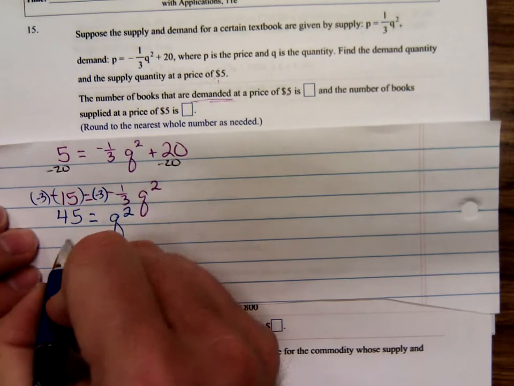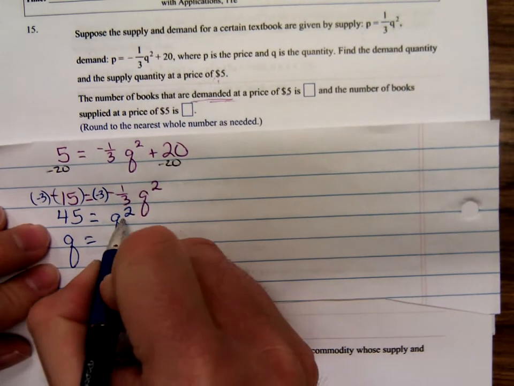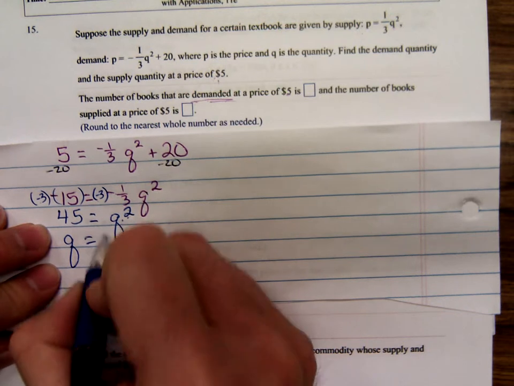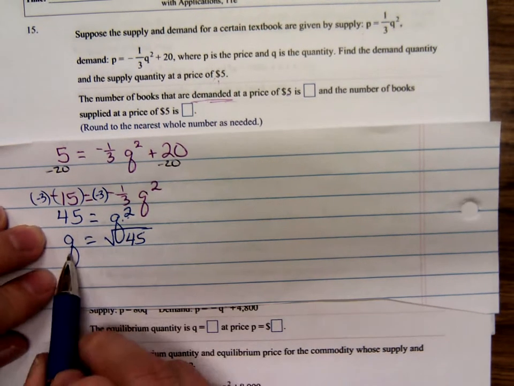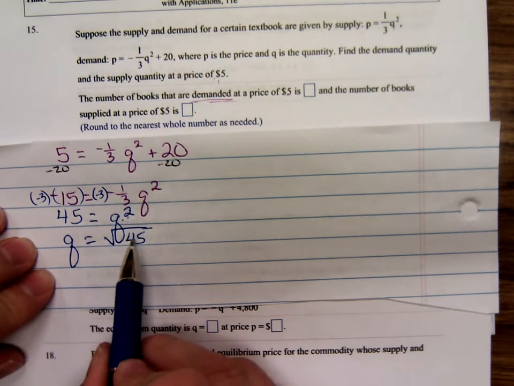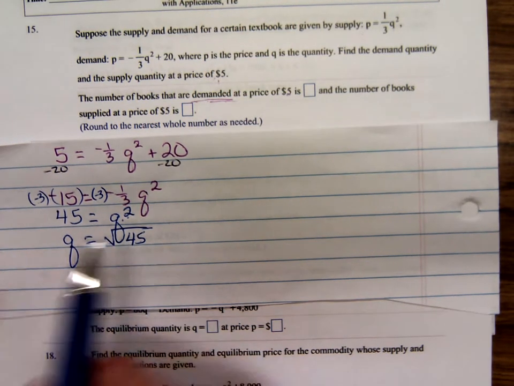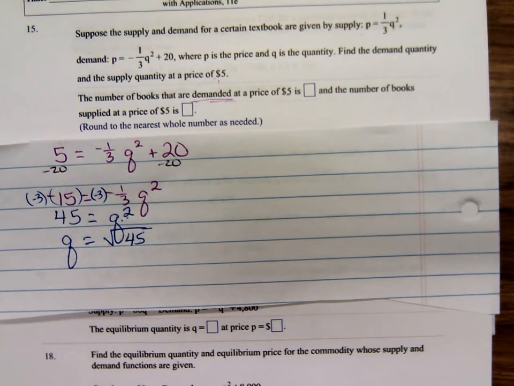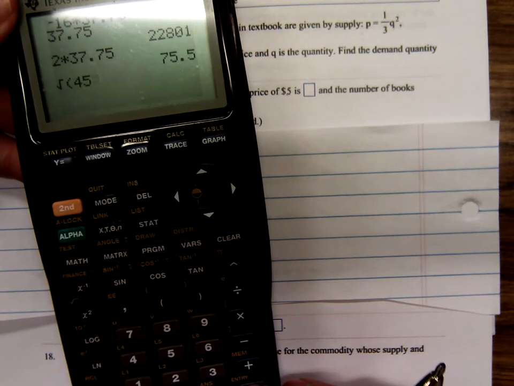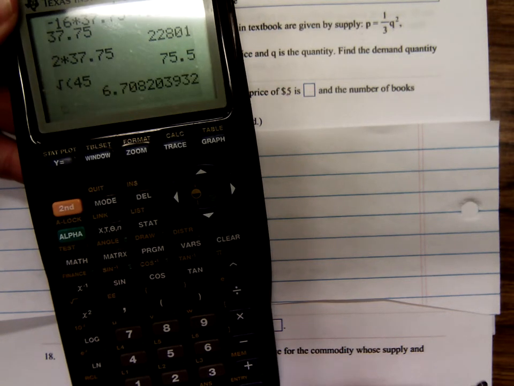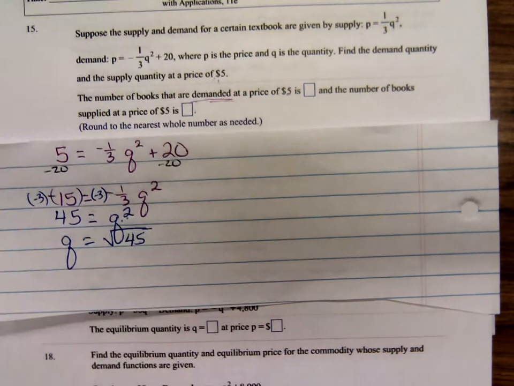And Q would be, to get rid of the square here, you just take a square root. Ooh, that's sort of messy. This says Q equals square root of 45. So let's see. On my calculator, I'll go second square root 45. 6.708.